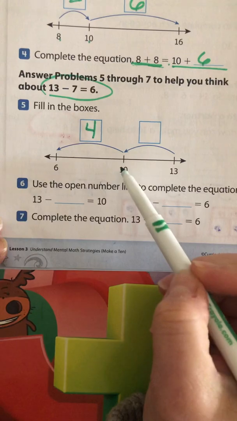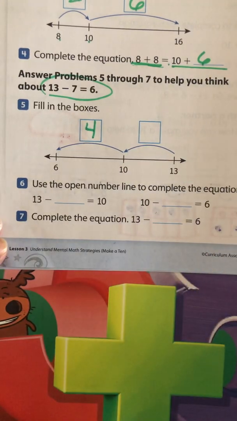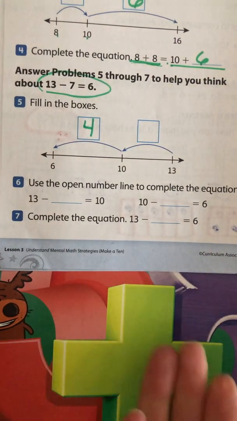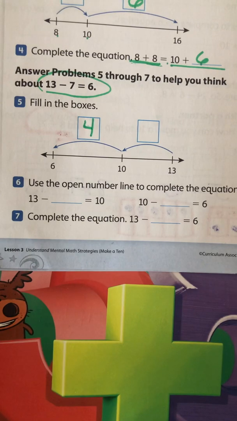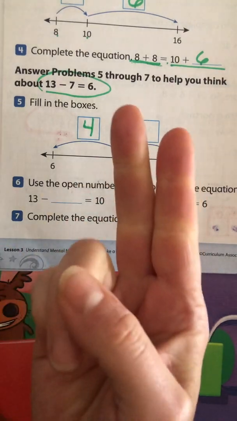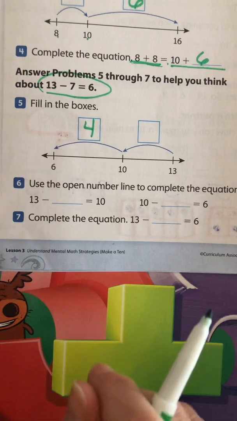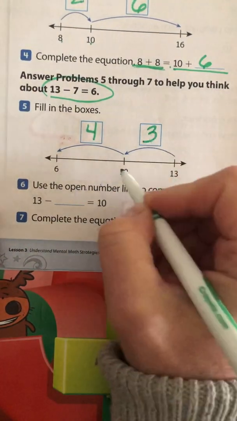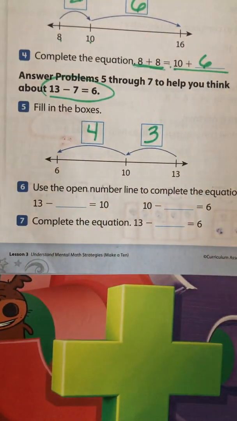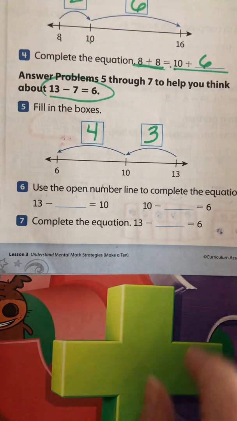Then we think 10 and how many more to 13? 10 and how many more would get you to 13? 10, 11, 12, 13. 10 and 3 more, 3 hops to get to 13. Now we can use that open number line to complete these equations. Let's look at these number sentences here.